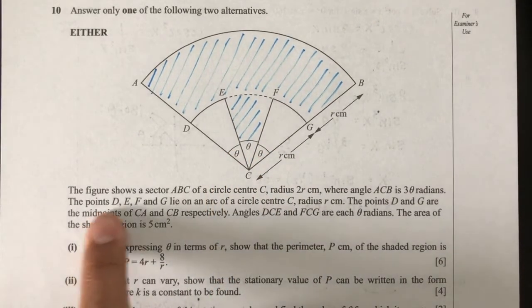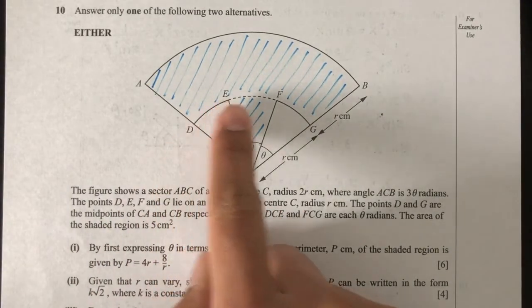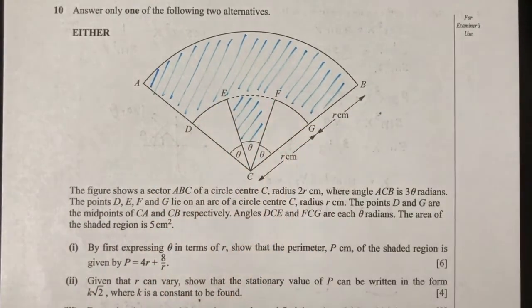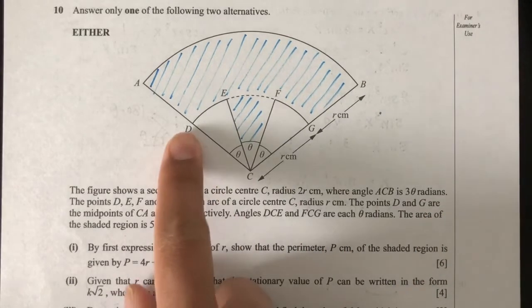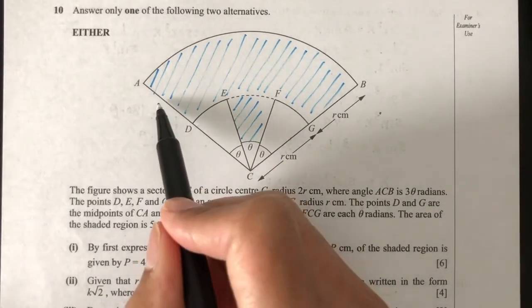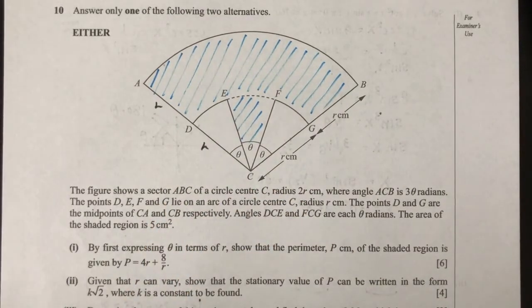Now the points D, E, F, and G lie on the arc of the circle. So D, E, and then F, G. Okay. Now what else? The points D and G are midpoints of CA and CB. So this is r and r basically. Now, we have the angles DCE and FCG are each theta radians.